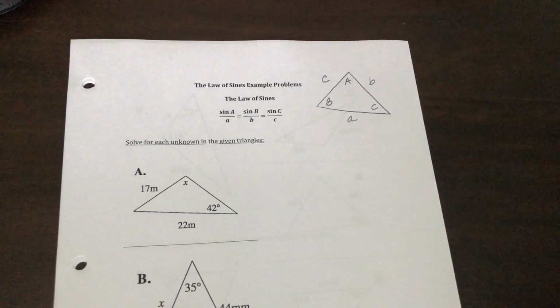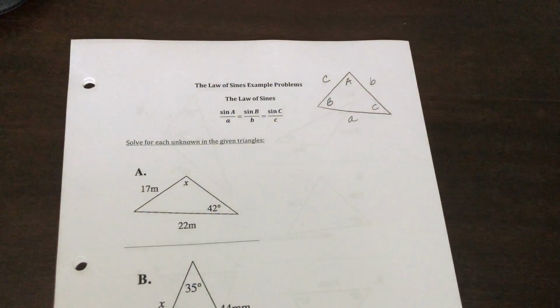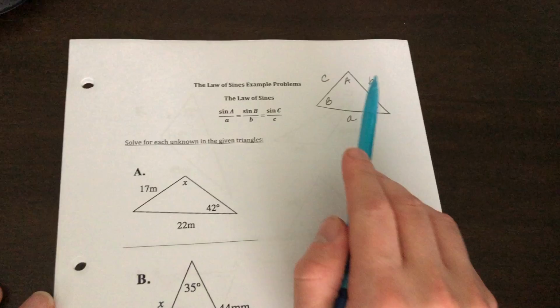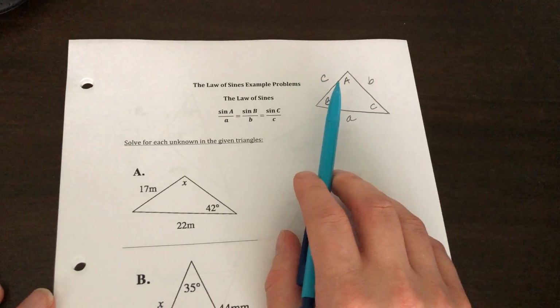Okay guys, so in this lesson we're going to talk about law of sines. The law of sines deals with opposite angles and opposite sides. We're going to use law of sines a lot for scalene triangles. Remember that in a scalene triangle, the angles and the sides are not congruent. Just a brief notation review.